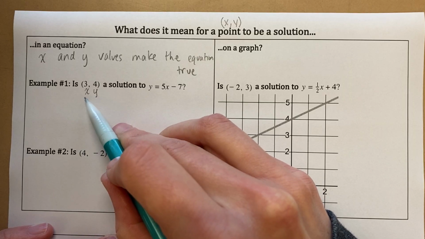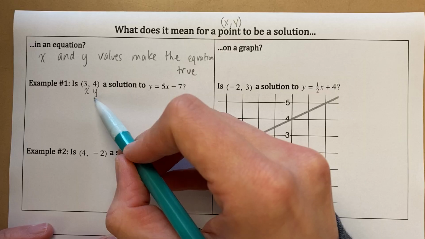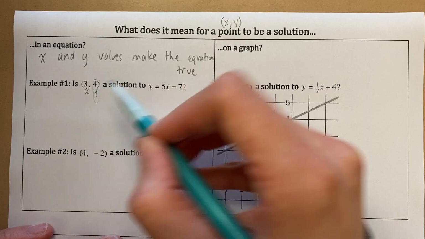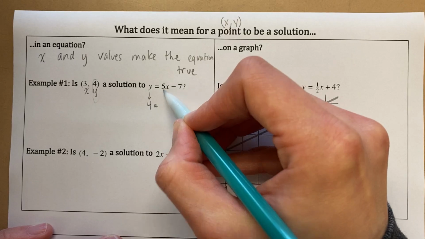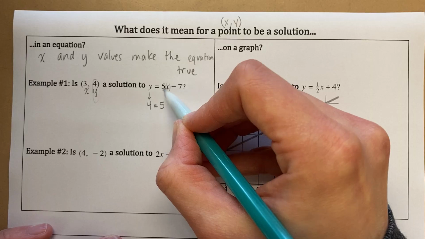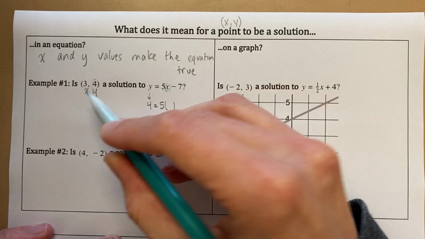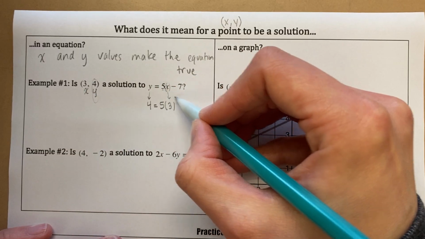So if I take this x value and this y value, and I plug them in, does it make the equation true? So let's see, I'm going to plug in. This is my y value. I'm going to plug in, and here's my y. So I'm going to plug in 4 equals, I'm bringing down 5. This is 5 times x, right? We know this is multiplication when a number is next to a variable. So this is 5 times 3. That's my x value. Minus 7.